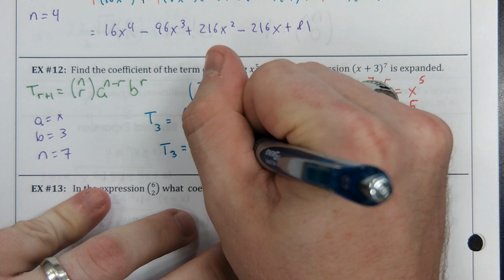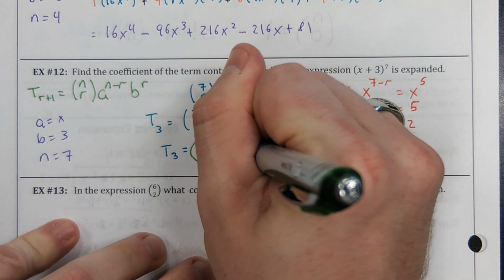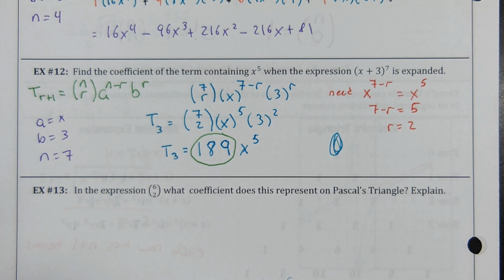The question says, what is the coefficient of the term that has x to the fifth? The answer is 189. That is the coefficient of x to the fifth in the expansion.